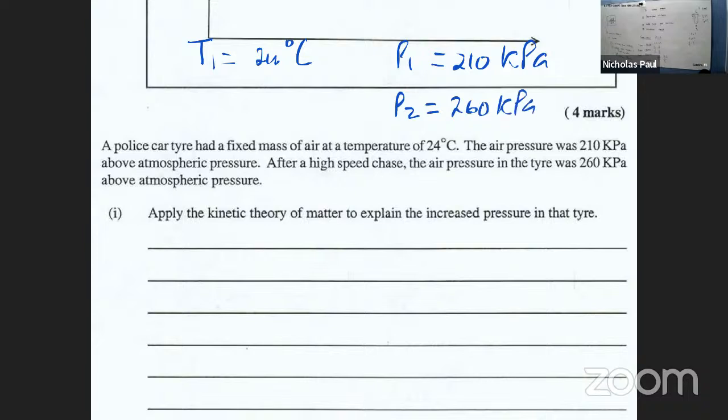Please remember the question said above, so we have to add atmospheric pressure. Go ahead. Do your thing. Find T2. Giving you 2 minutes.